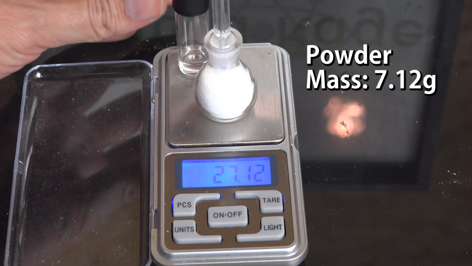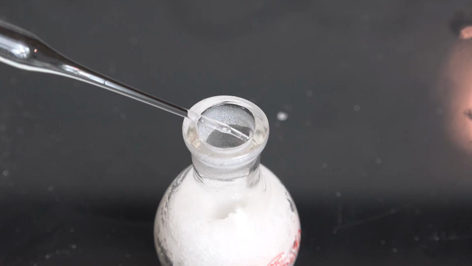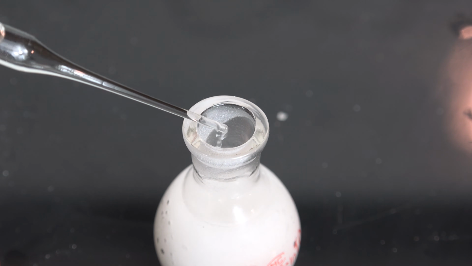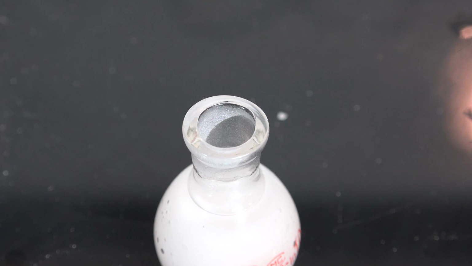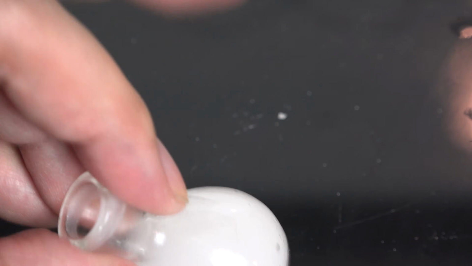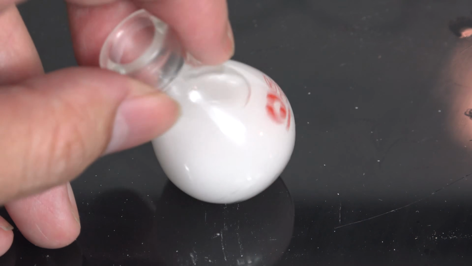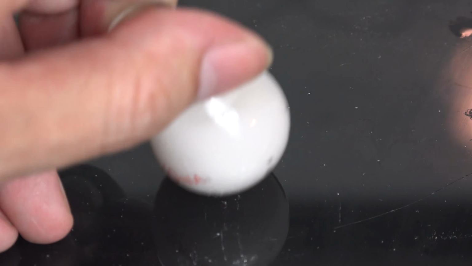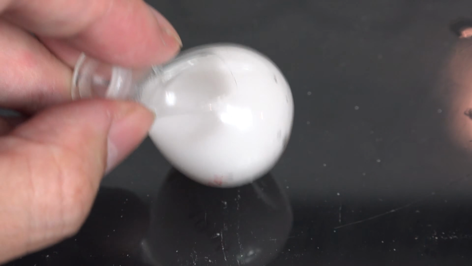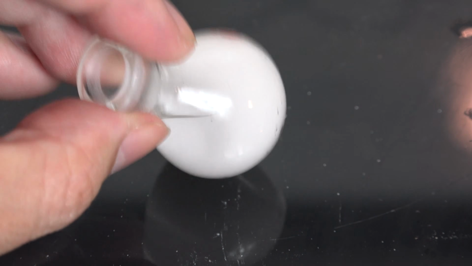Anyway, once we have the mass of the powder, we take our saturated solution and add it to the pycnometer with the powder. Now for the tedious part, getting all the bubbles out. Bubbles will take up space and disrupt our volume measurements, so they must be removed. It's important not to spill or lose any of the powder. We need the same amount as we weighed earlier.